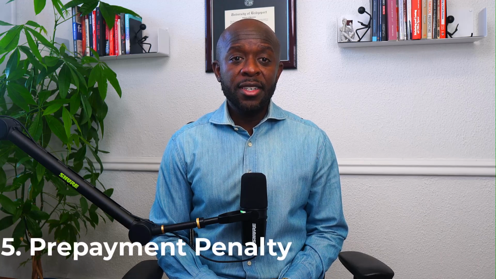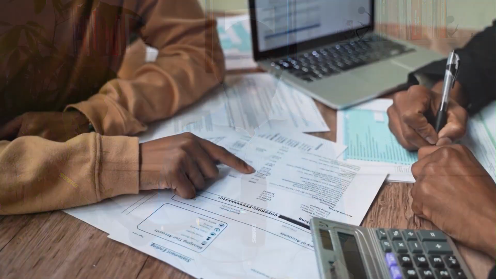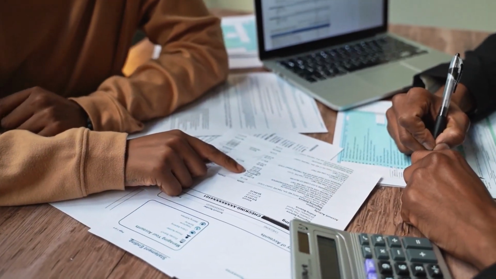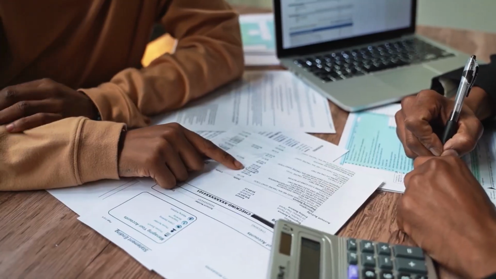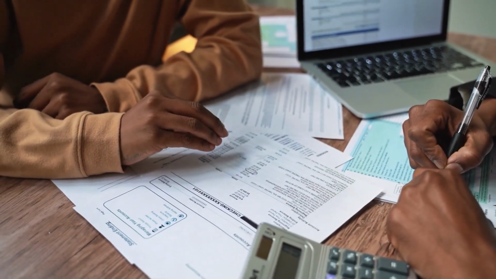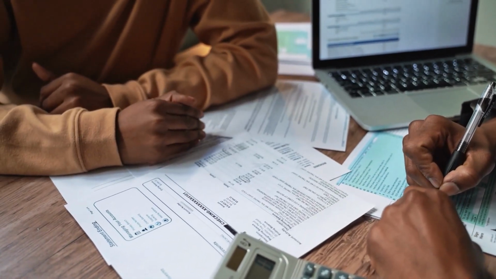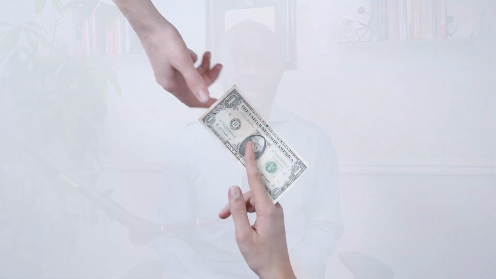The fifth term you should know is the term prepayment penalty. Real estate lenders make loans with the anticipation of receiving a return on their investment. That return on their investment is essentially the interest rate that's being charged. So let's say a lender makes a loan. That loan matures in the next 10 years. That lender expects to receive the principal and interest payments on that loan for the next 10 years.